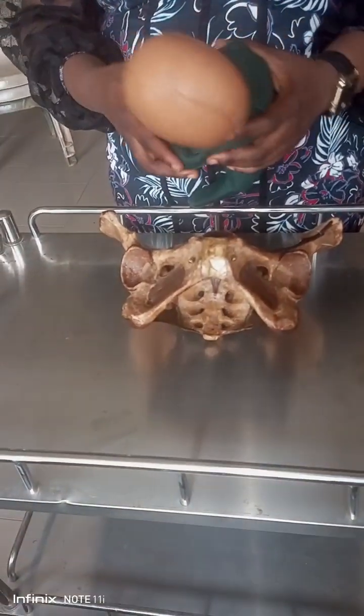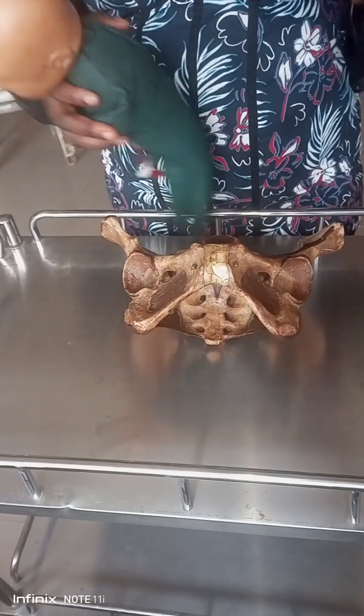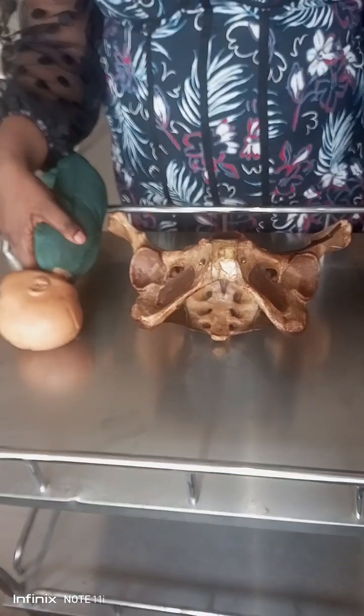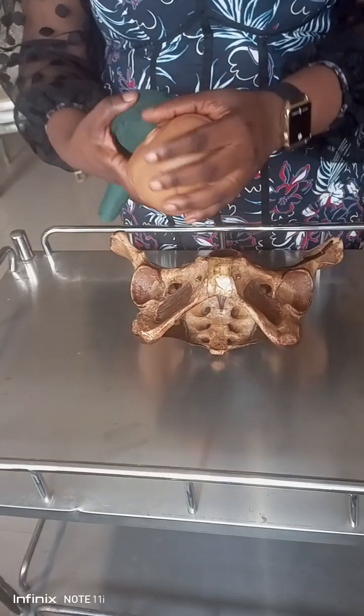I'm Noscosi. So today I want to be demonstrating the mechanism of labor in occipital positions.